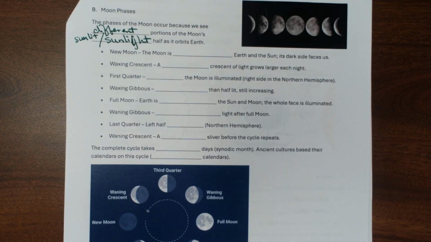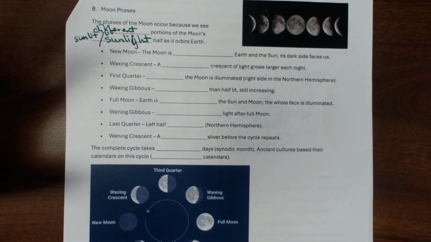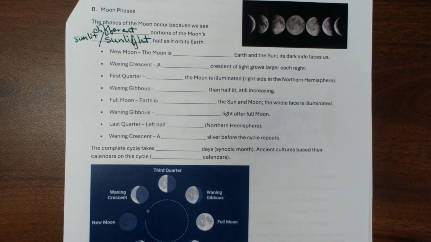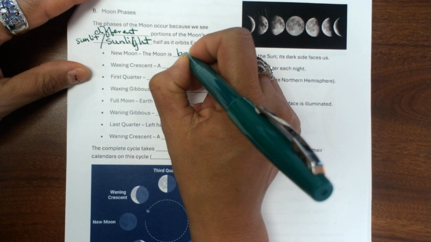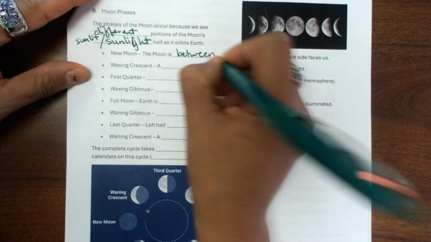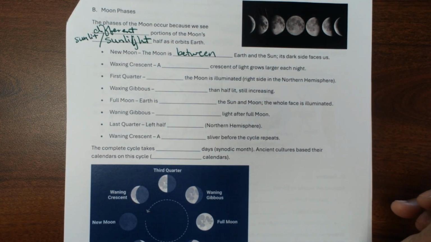So, new moon. And no, this is nothing to do with vampires, right? My kids right now are all about it. The moon, it says here, is between Earth and the sun. Its dark side faces us. There's nothing there. Next one, we have our waxing crescent.